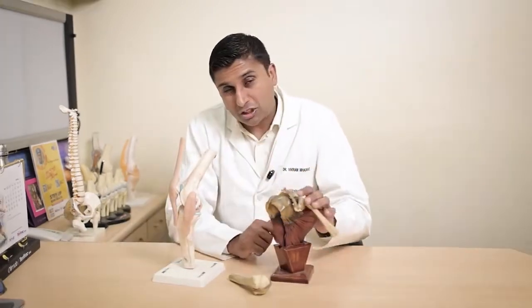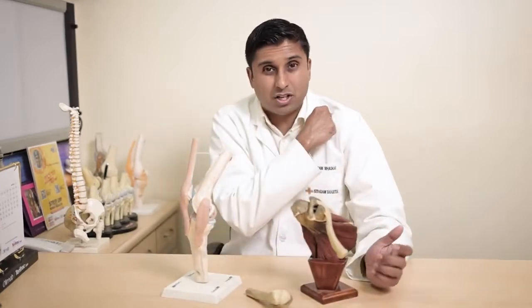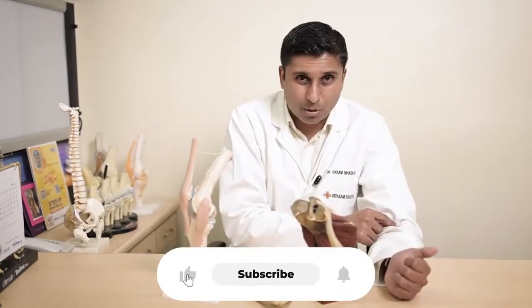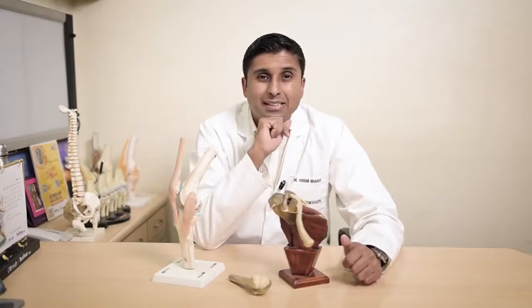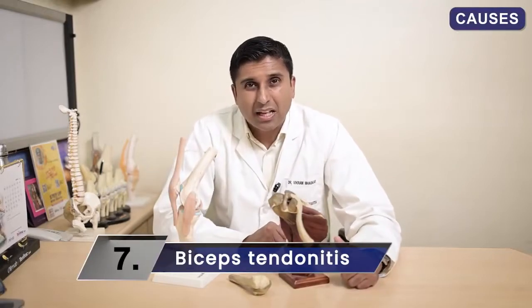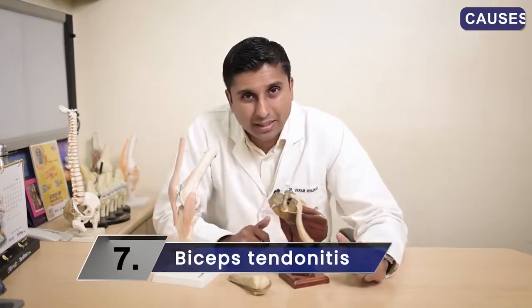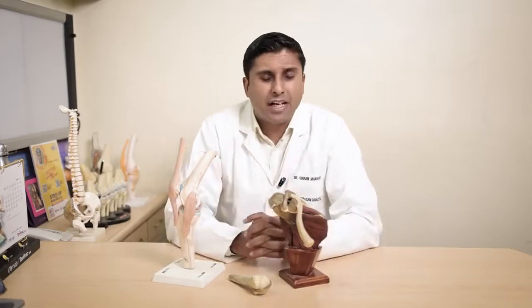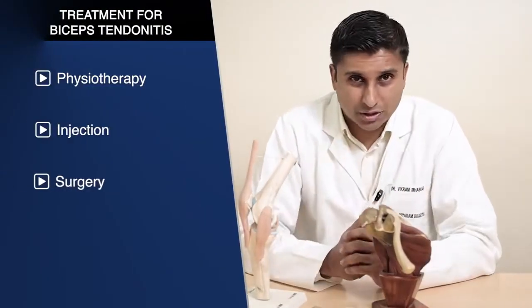Another very important structure that's very painful in the shoulder, contrary to popular belief, do you know the biceps originates in the shoulder and goes down to the elbow? So the biceps, where it's attached on top to the shoulder, can be under a lot of stress, and that causes something called biceps tendonitis. Classically, pain when you work out here in the front of the shoulder could be biceps tendonitis. This needs to be identified, usually does well with physiotherapy, sometimes an injection and rarely an operation.